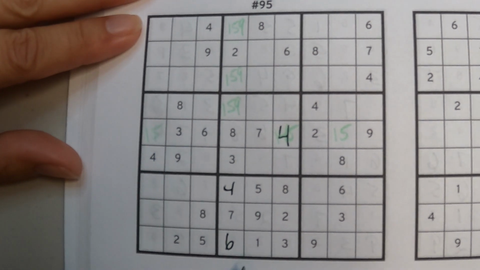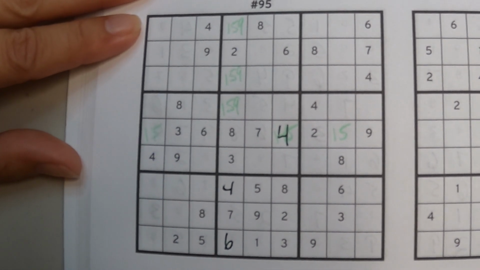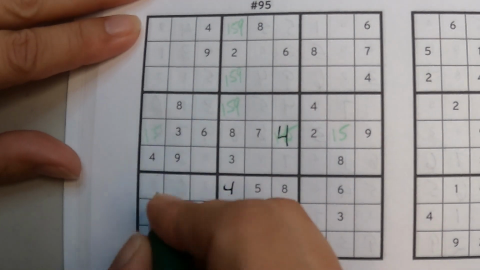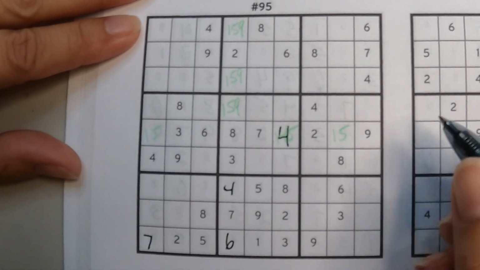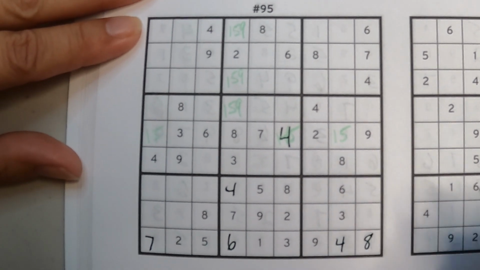If we look at this bottom row, we've got 1, 2, 3. We're missing 4, 7, and 8. We've got a 4 there and an 8 here. So this is our 7. And 8 there. So this is our 4 and our 8.